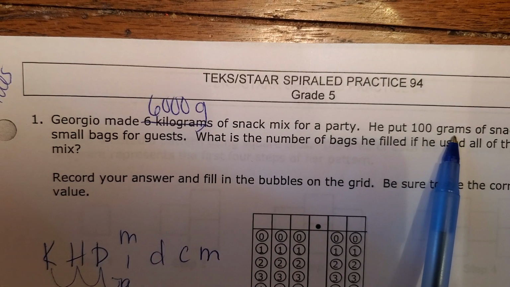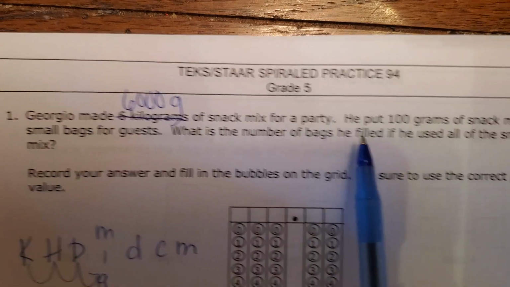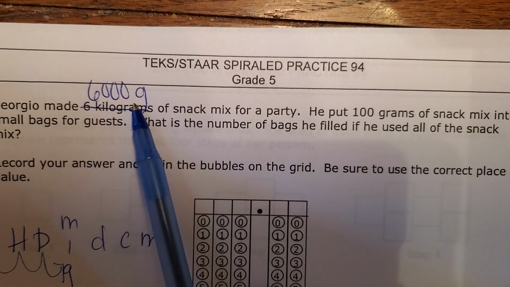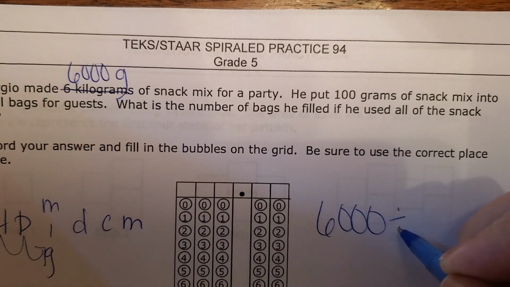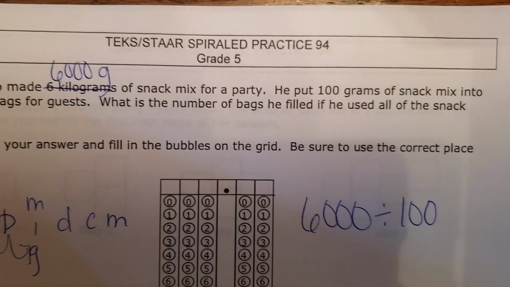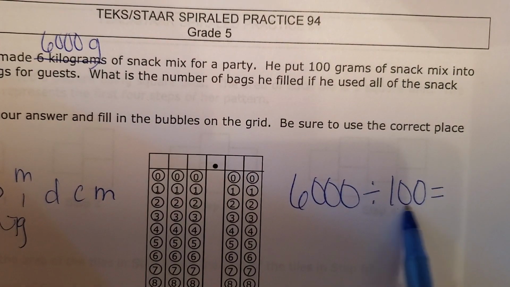We're going to put 100 grams into small bags. We want to know the number of bags. So we're taking all of this snack mix and dividing it up. So we're going to do 6,000 divided by 100. Okay. Now we know that when we're doing this, we're dividing. We have powers of 10 here.